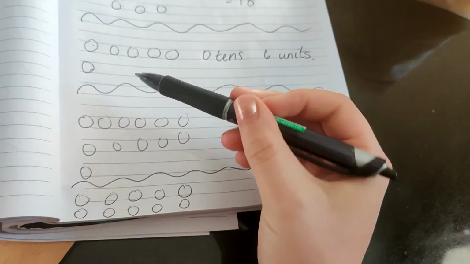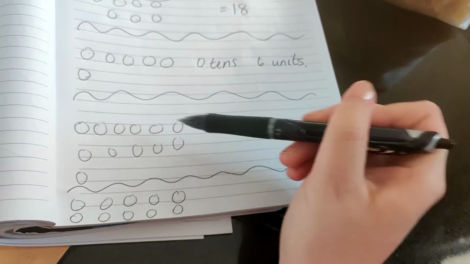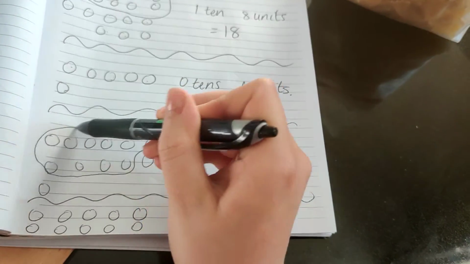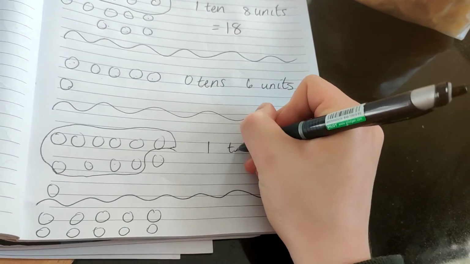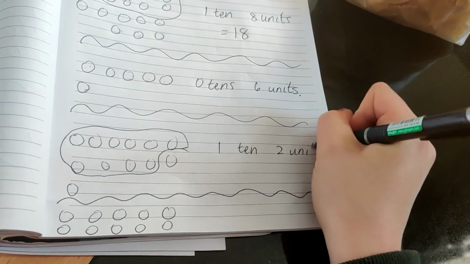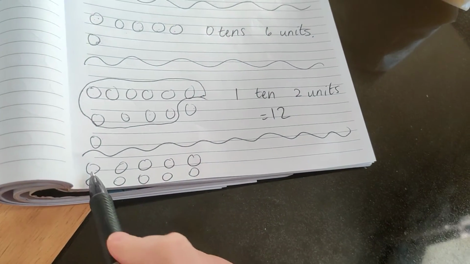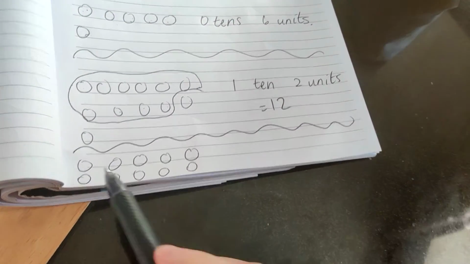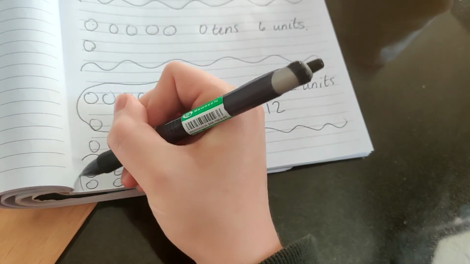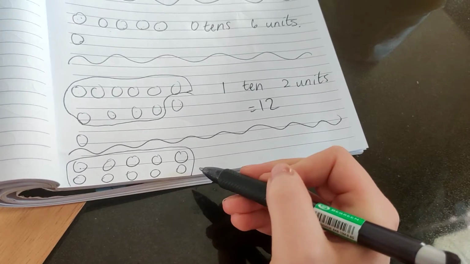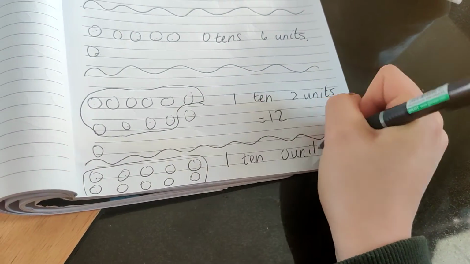Let's try the next one. How many 10s have I got here? 1, 2, 3, 4, 5, 6, 7, 8, 9, 10. Draw a ring around my 10. And how many units? 1, 2. I've got 1 10 and 2 units. That is equal to 12. And the last one that I'll show you anyway, you can definitely try more, is 1, 2, 3, 4, 5, 6, 7, 8, 9, 10. I've got a group of 10 and how many units? I've got none. I have 1 10 and 0 units.